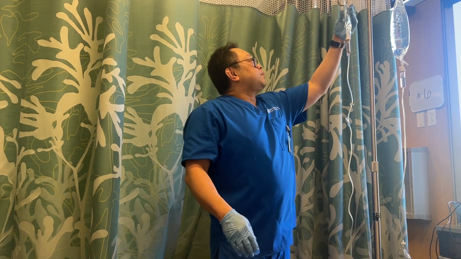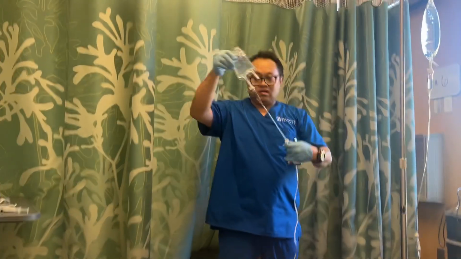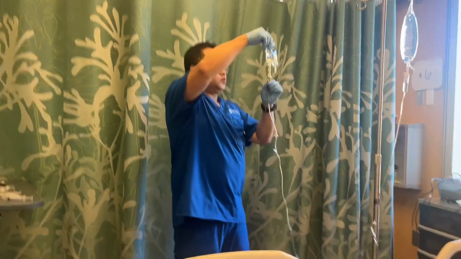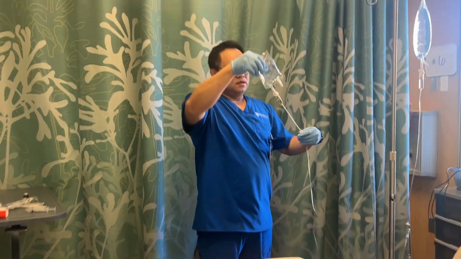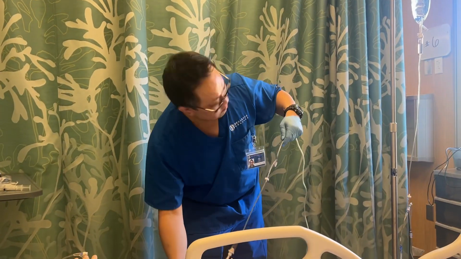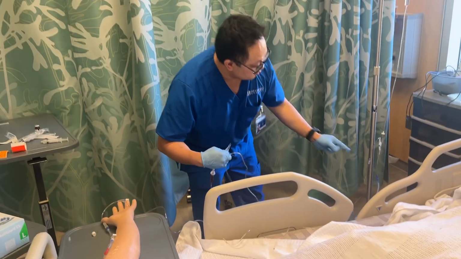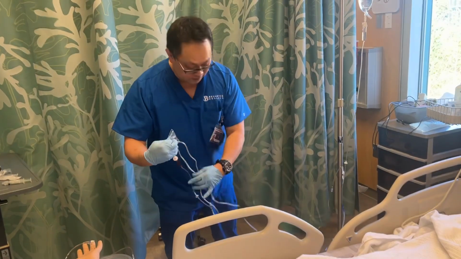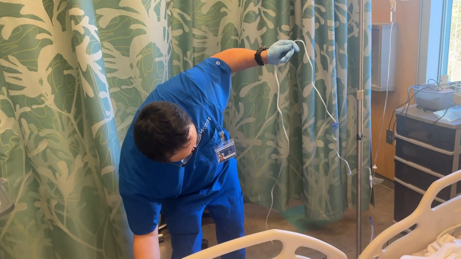Okay, so now I'm going to back prime this. And squeeze the chamber halfway also, like the other one. Okay, now I'm going to back prime it. And again, making sure there's no air bubbles for this one also, just like the primary.